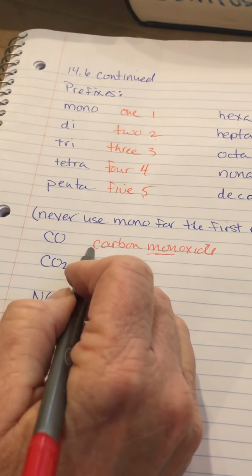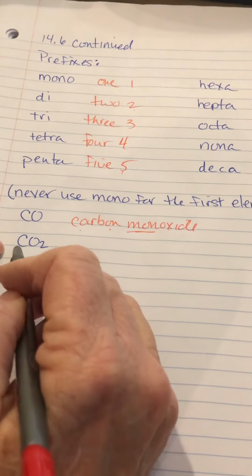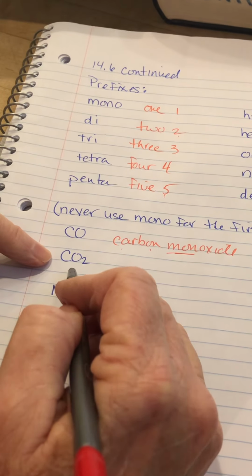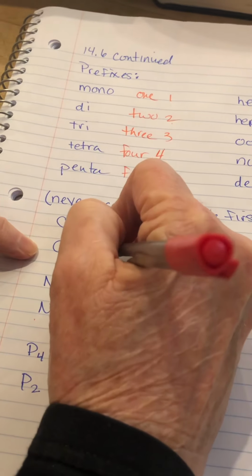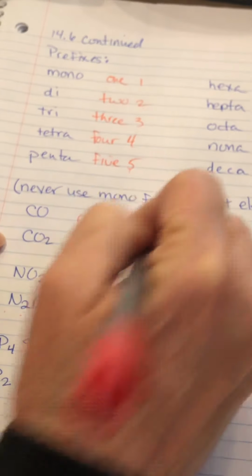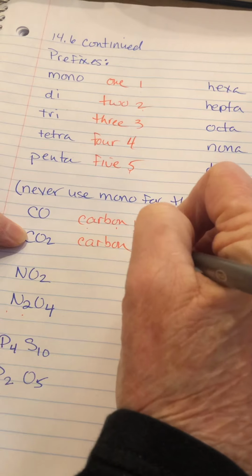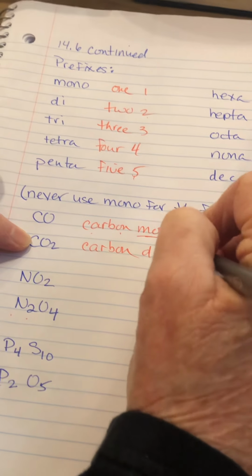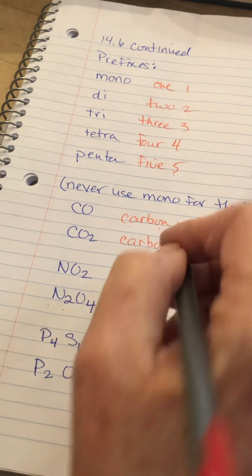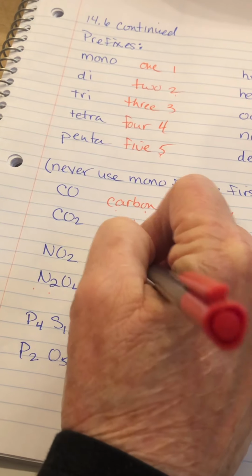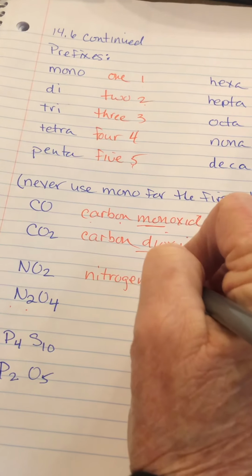So anytime you have something with no prefix in front of it, and it's the first element, there's only one of them. So this you should all know. It's a product of cellular respiration. You breathe it out all the time. It's carbon dioxide. So carbon, because there's only one of them, has no modifier on it, but there are 2 oxygens, so it's dioxide. Di meaning 2. Here again, we have something with only 1 nitrogen, so nitrogen keeps its name. We don't add a mono to the front of it. We have 2 oxygens, so it's nitrogen dioxide.